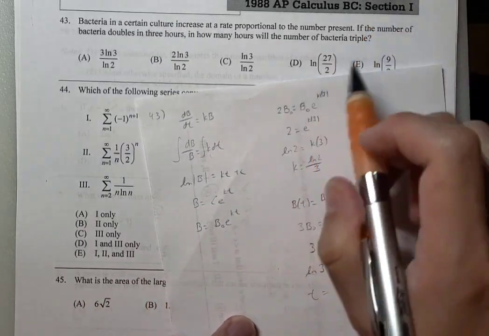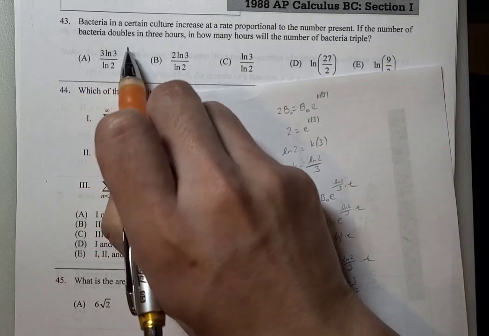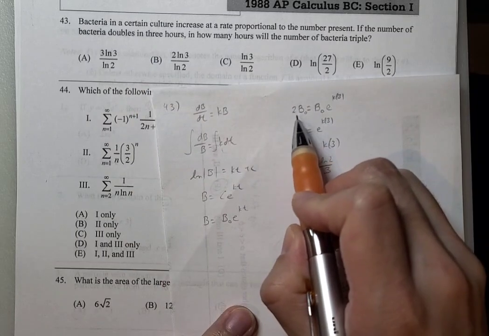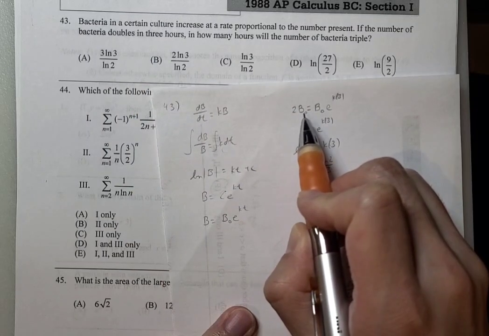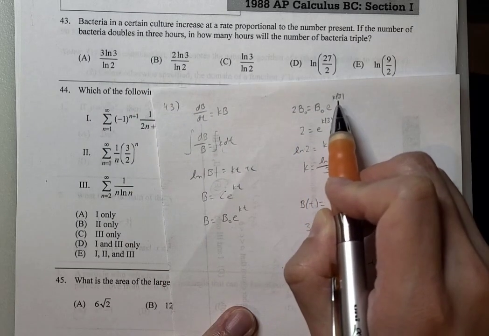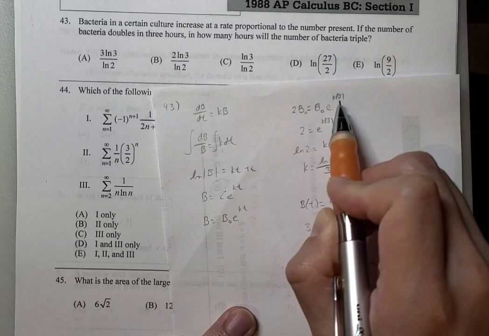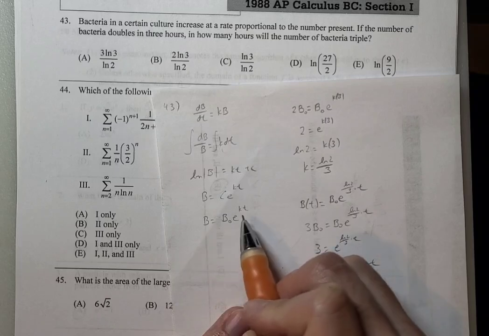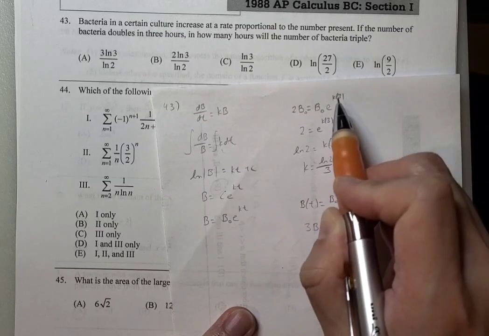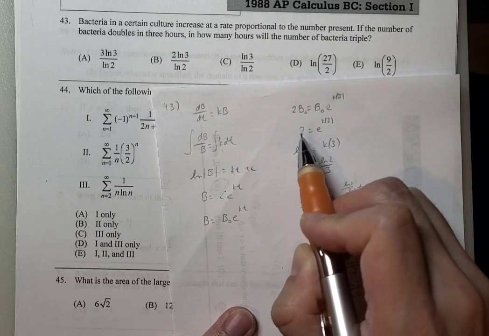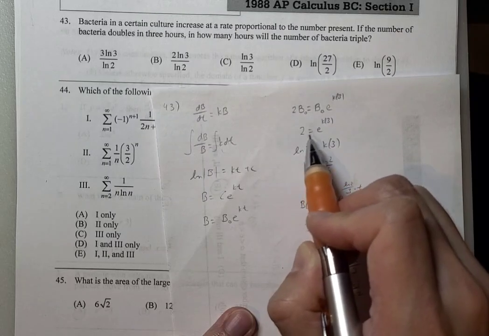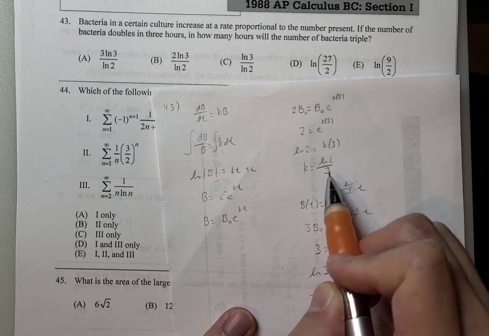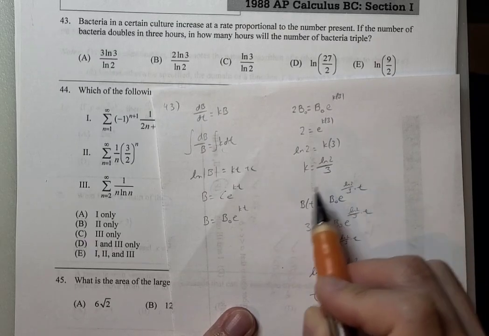So when they say the number of bacteria doubles in 3 hours, there's 2B0 when t is 3. So we can solve for k. 2B0, the final value, doubled after 3 hours, right? So we divide both sides by B0. That's 2 equals e to the 3k. ln 2 is k times 3, or k is ln 2 over 3. So B of t is this now.